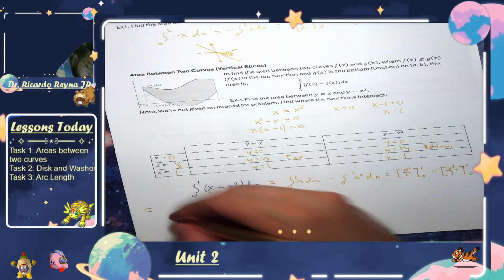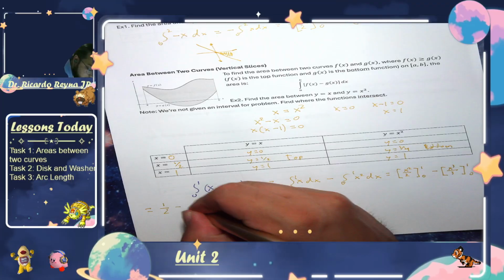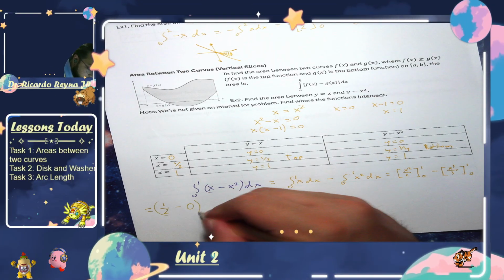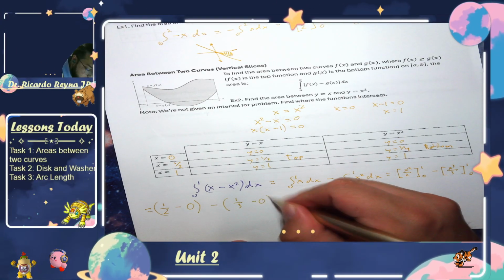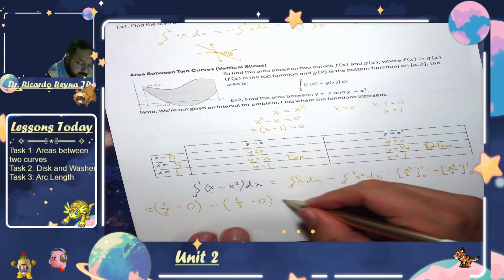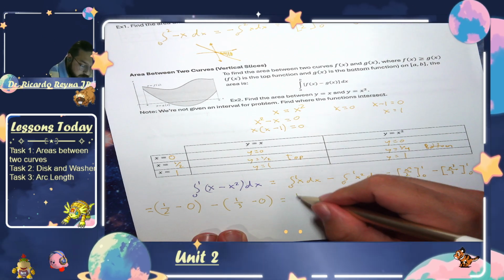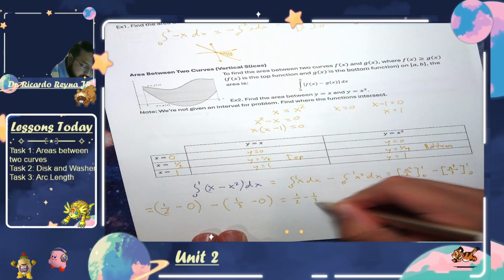Plugging that in first, we get 1 over 2 minus 0, and then minus 1 over 3 minus 0. Getting rid of the minus zeros and simplifying the negative, we have 1 over 2 minus 1 over 3.